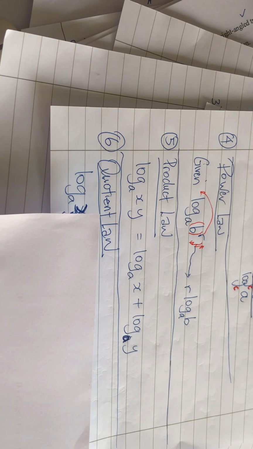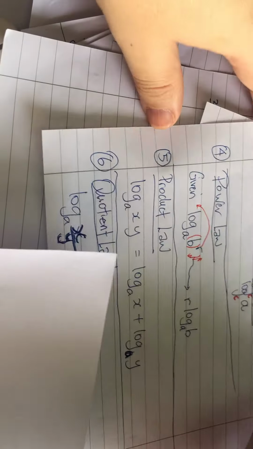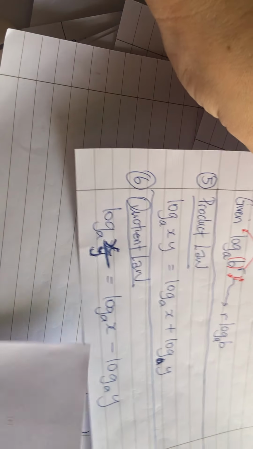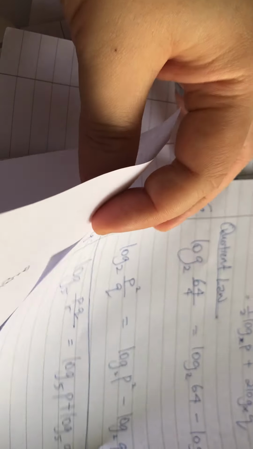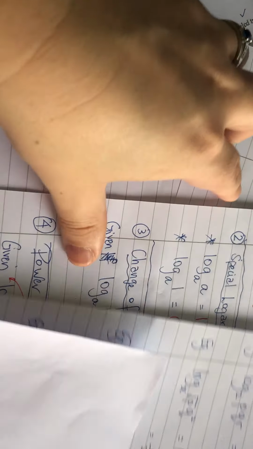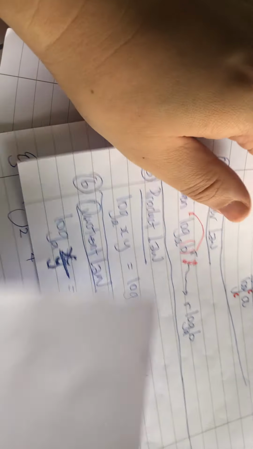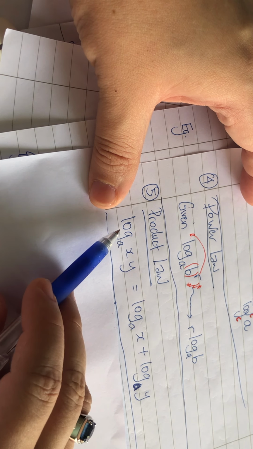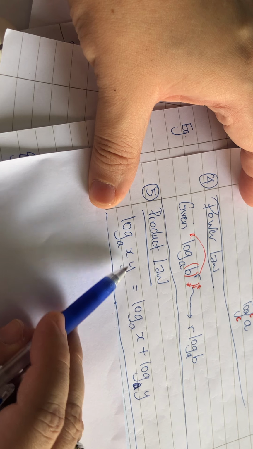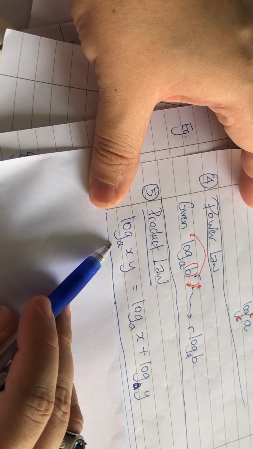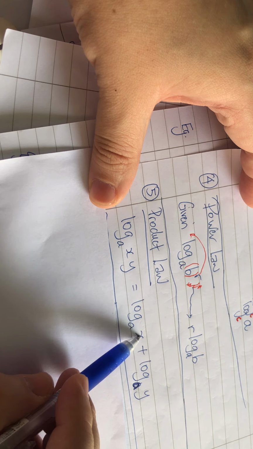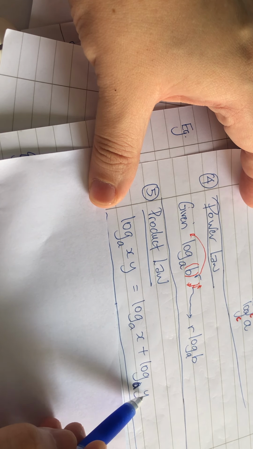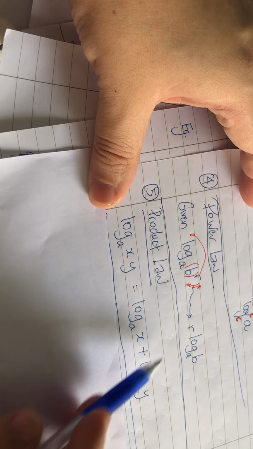I will now show you the proof for the product law. What does the product law say? Product law, just now I mentioned already, using this summary sheet. I will take a snapshot of this for you. Now log of xy, log of x times y, to base a, is, you can split this up, log of x to base a plus log of y to base a. So I'm going to prove this law to you now.